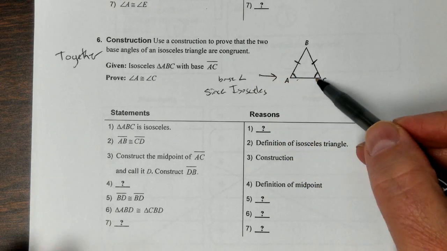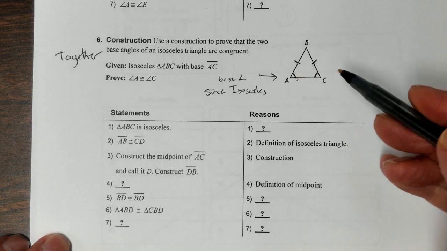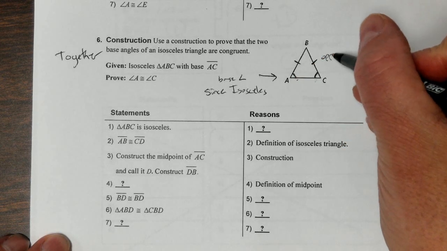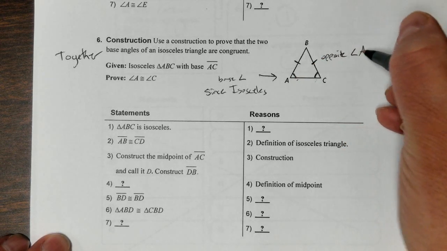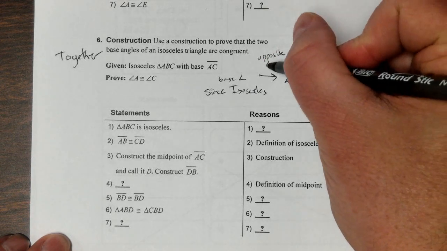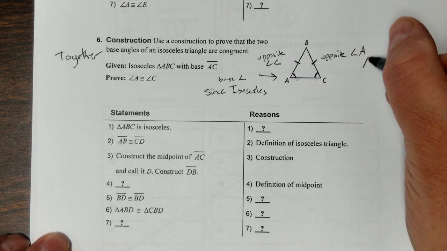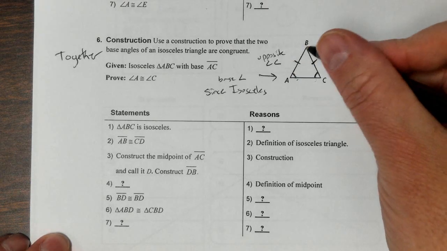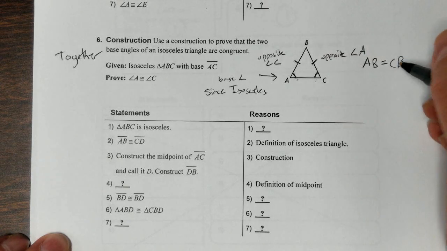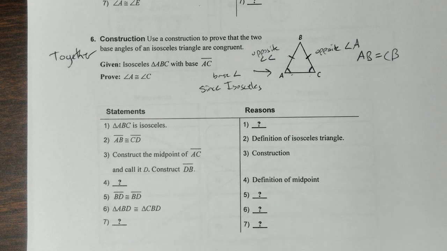Your base angles would be equal, and if those two angles are equal, then the sides opposite, this is opposite angle A, and this one's opposite angle C. So what we would know is that AB is equal to CB. So all that is about learning about isosceles triangles. Any questions before we continue?